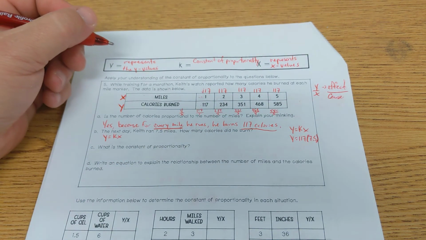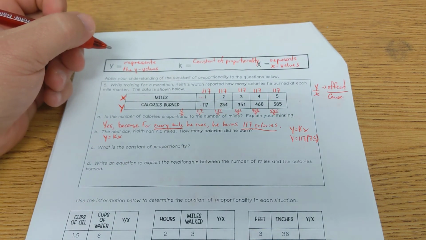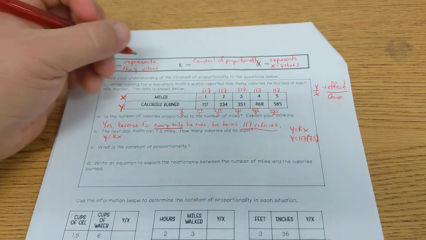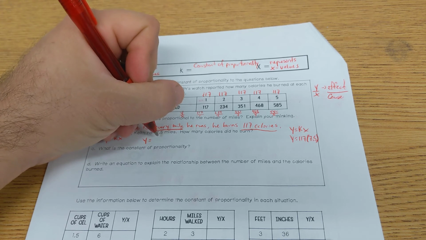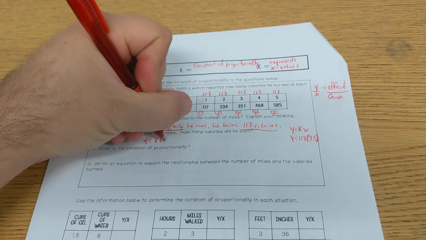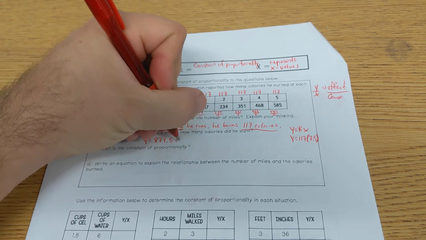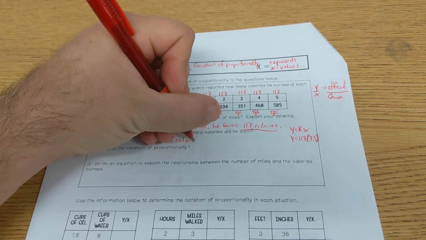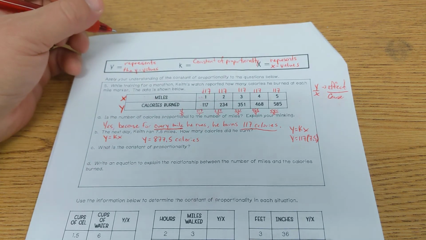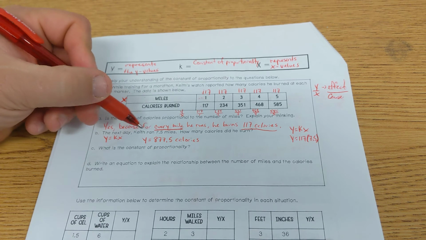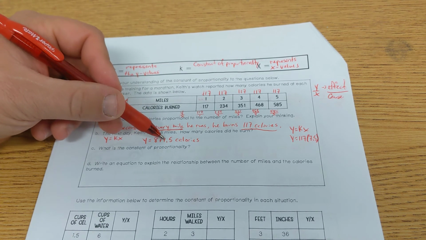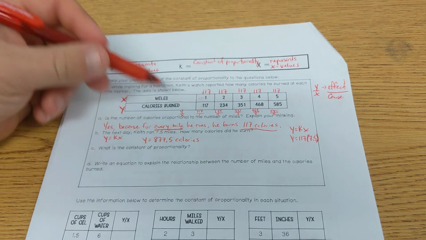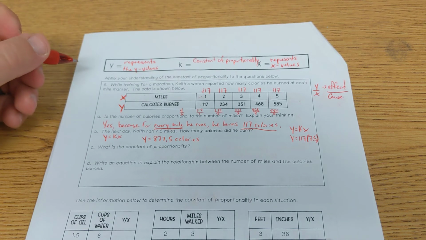I just multiply those two together. When I multiply those two together, y is equal to 877.5 calories. So how many calories did he burn? If Keith ran 7.5 miles, he burns 877.5 calories.